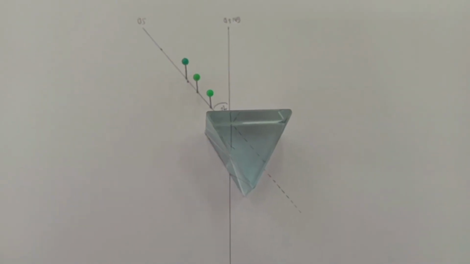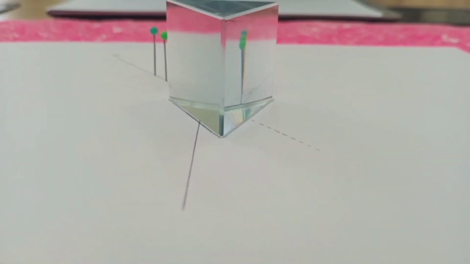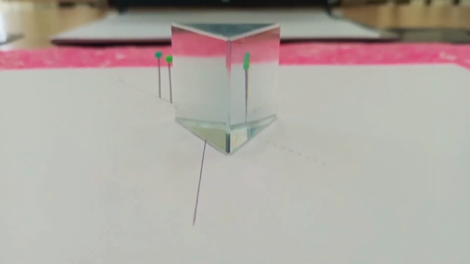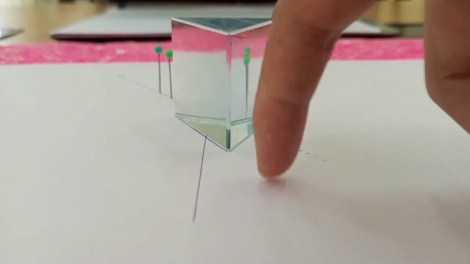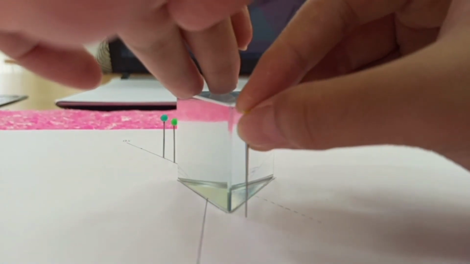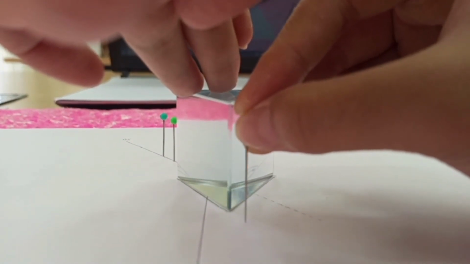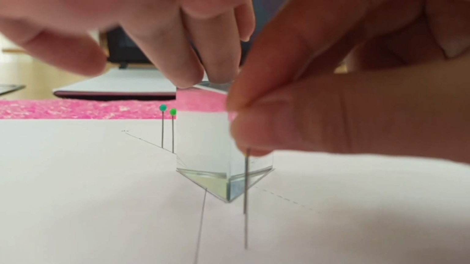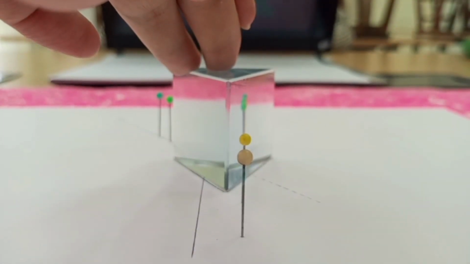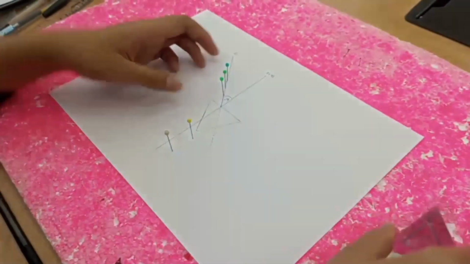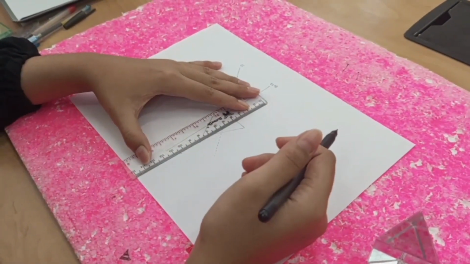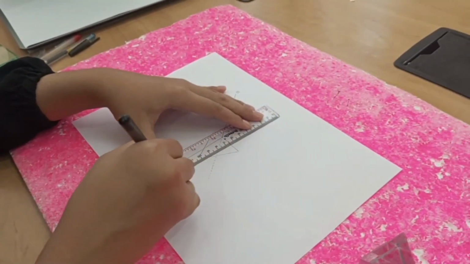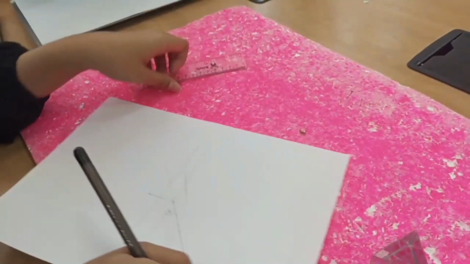Then we can observe the refractive ray from the opposite direction to the direction of the incident rays. After finding the refractive ray, we stab the needle along the refractive ray found. Next, we draw the refractive ray according to the needle puncture marks along the refractive ray.